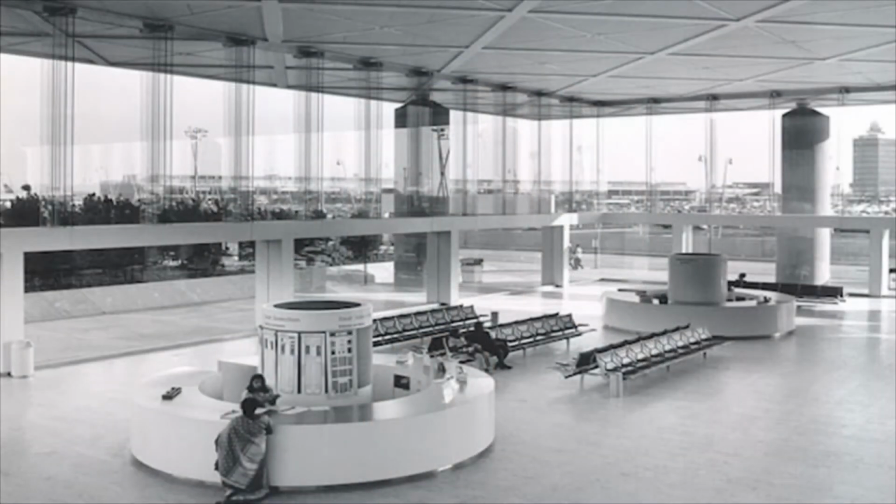A bit more of a glassy building. This is the old Terminal 6 at JFK, Ieoh Ming Pei design, which really brings a wall to nothing. It very nicely distorts the relationship between inside and outside. And that hasn't always been the case, but the idea has always been there.